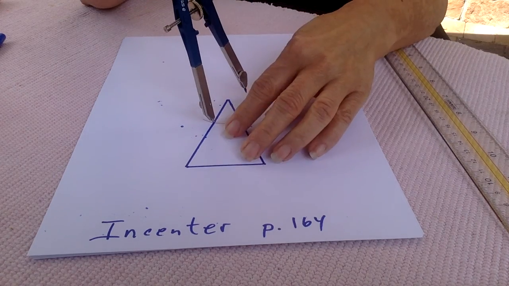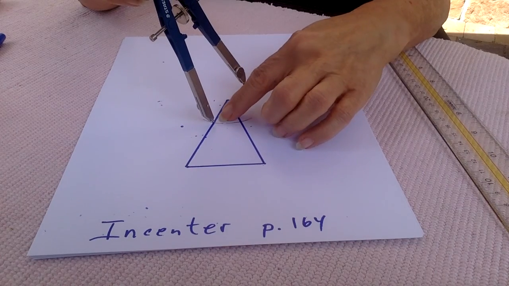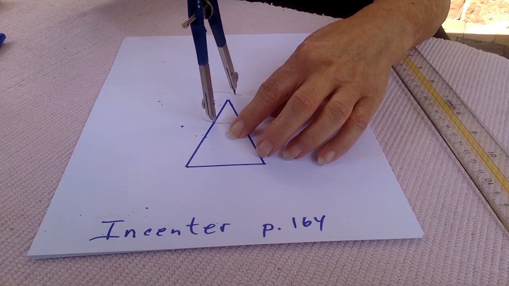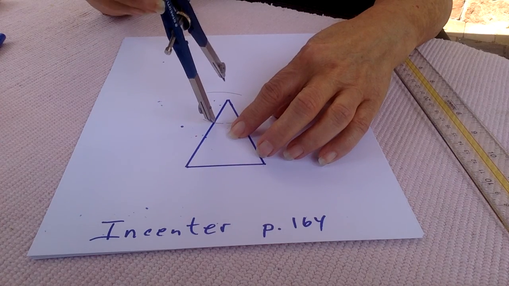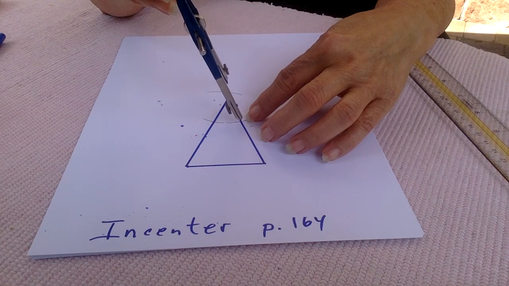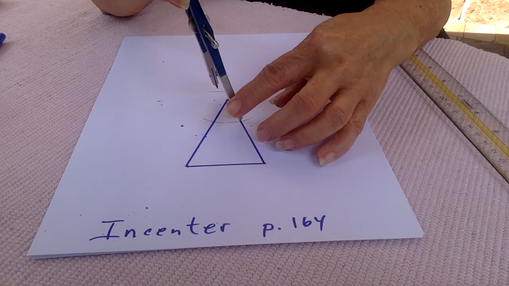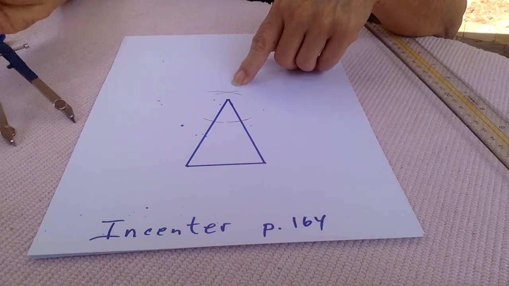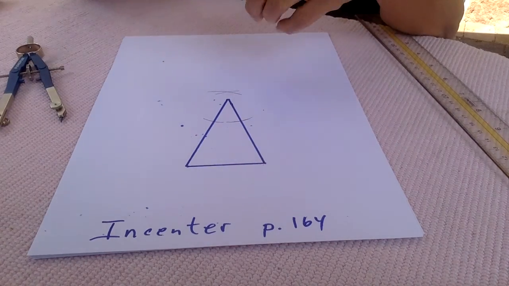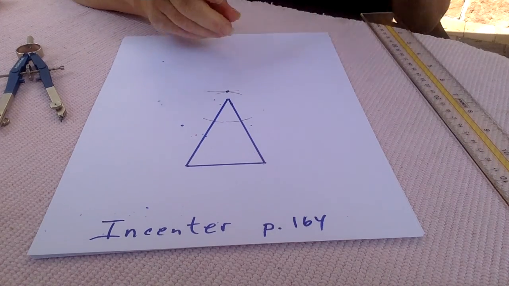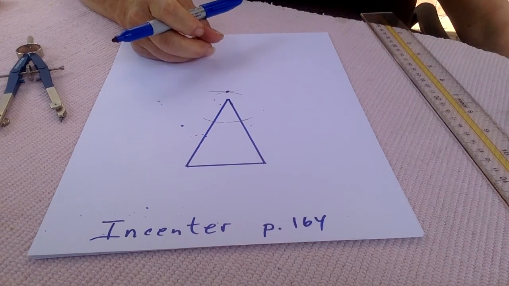I'm going to go to the intersection of my arc with one side and make an arc above the angle that I'm bisecting. Then I take my compass to the intersection of the other arc on the other side and make another arc intersecting that one. I'm going to draw the line through the intersection of those two arcs.